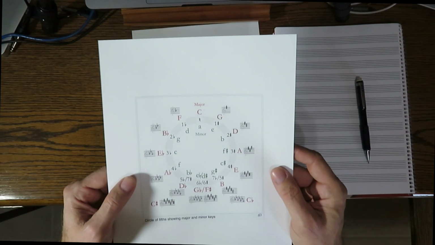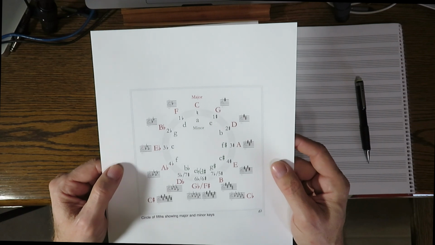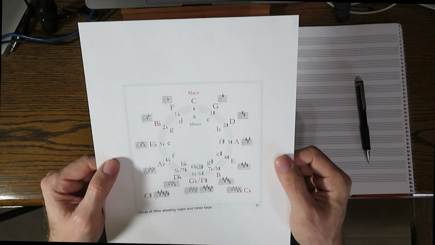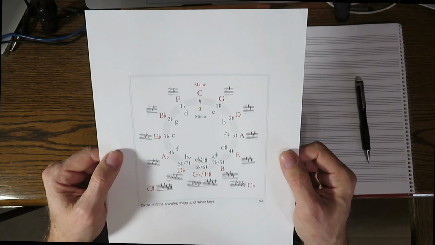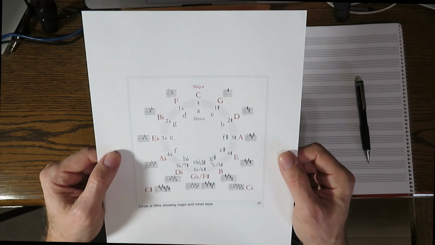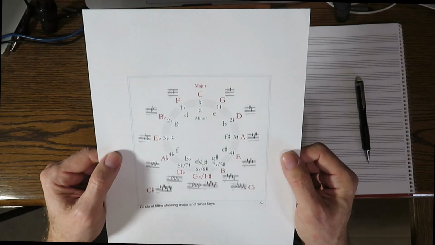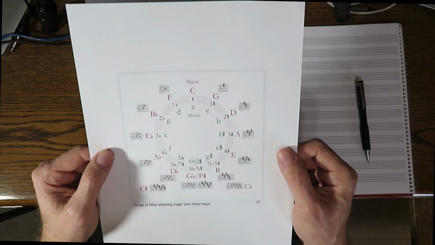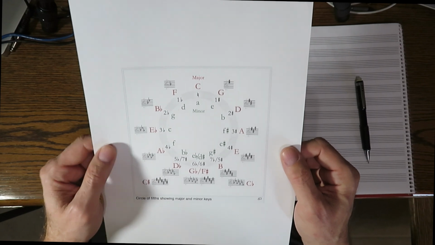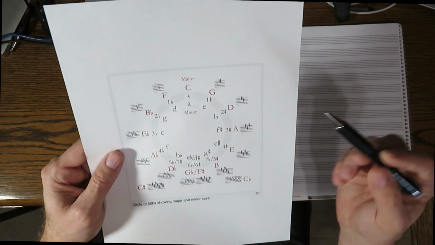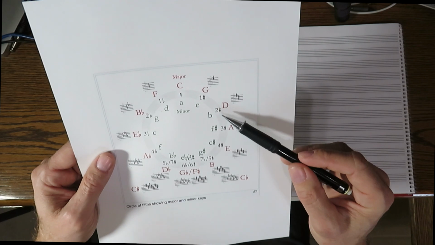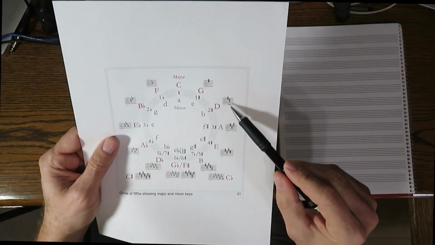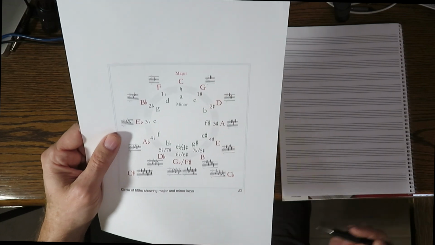If you need to, you can use one of these circle of fifths progression kind of handouts. I got this one off of Wikipedia. There's also one in your textbook on page 12, at least in my textbook. Mine's a little older version, but you can see here that 2 sharps is either the key of D major or B minor.